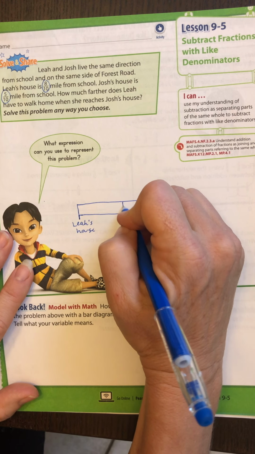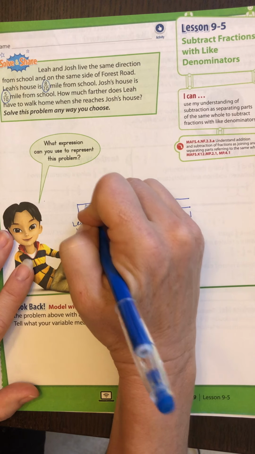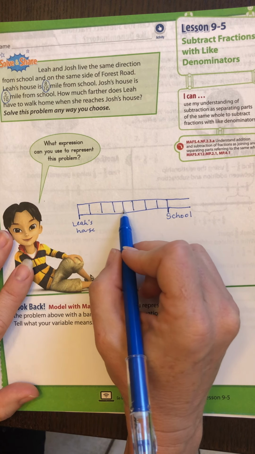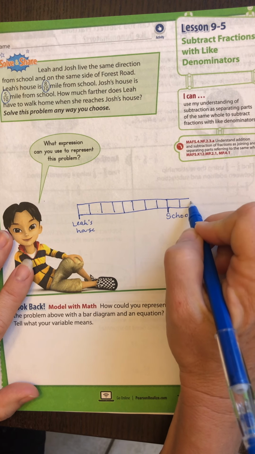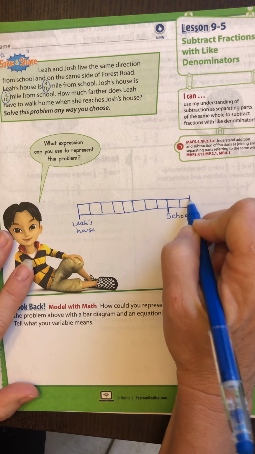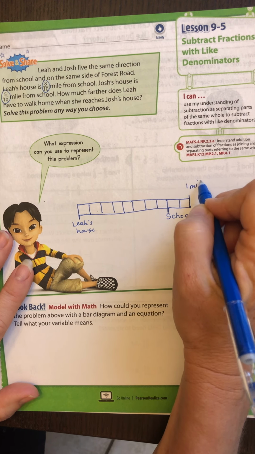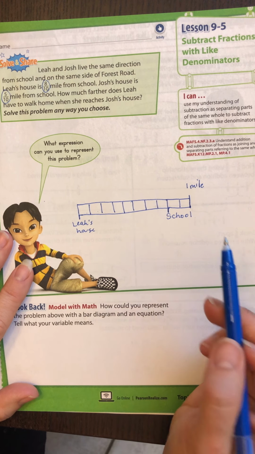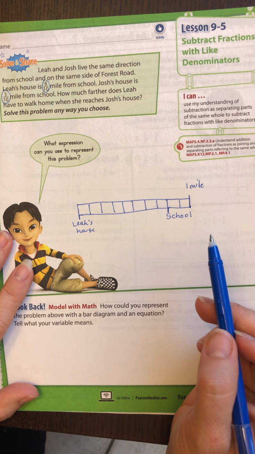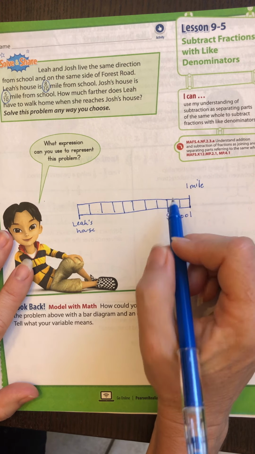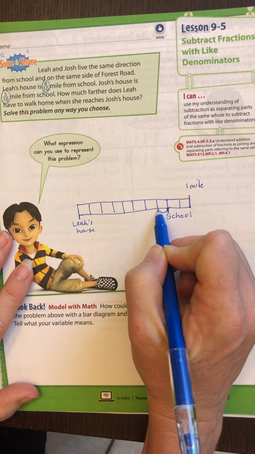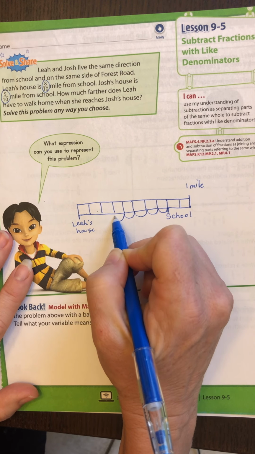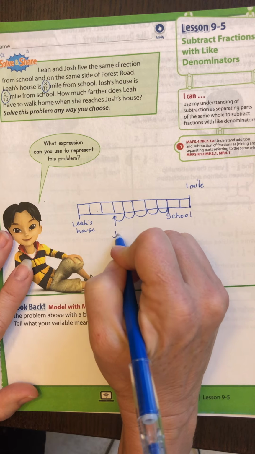Leah's house is 8/10 of a mile from school. This would be our 1 mile. And Leah's house is over here, 8/10 of a mile from school. Now Josh's house is only 5/10 a mile from school. So if here's school, let's count back. 1, 2, 3, 4, 5. So this would be Josh's house.